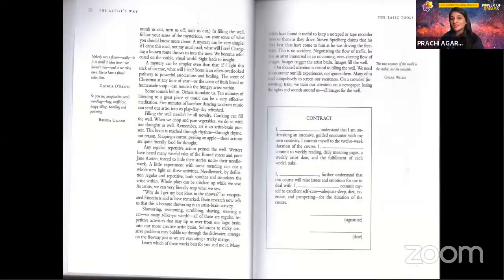I, Prachi Agrawal, understand that I am undertaking an intensive, guided encounter with my own creativity. I commit myself to the 12-week duration of the course. I, Prachi, commit to weekly reading, daily morning pages, a weekly artist date, and the fulfillment of each week's task. I, Prachi, further understand that this course will raise issues and emotions for me to deal with. I, Prachi, commit myself to excellent self care, adequate sleep, diet, exercise, and pampering for the duration of the course. Signed by me, dated by me.